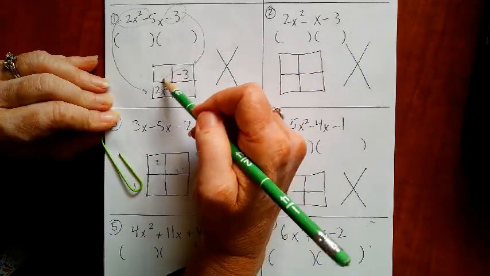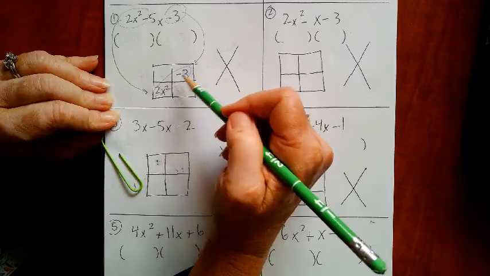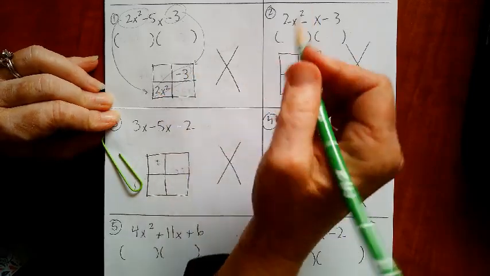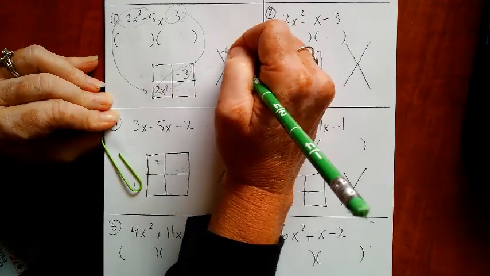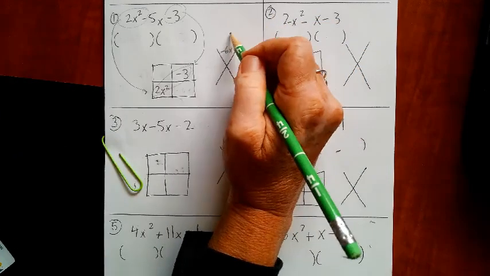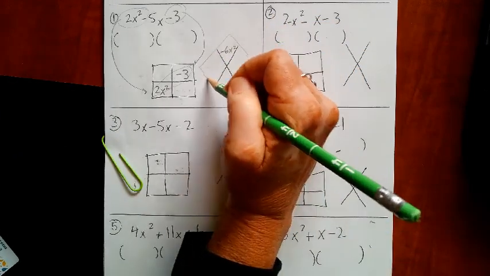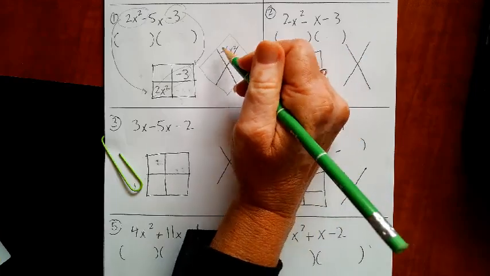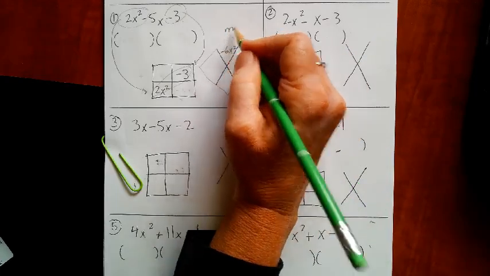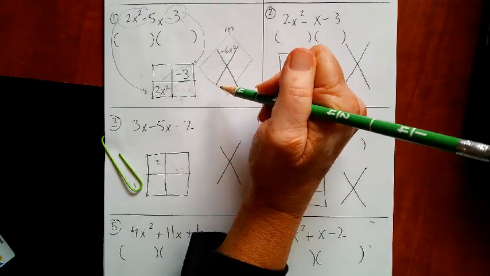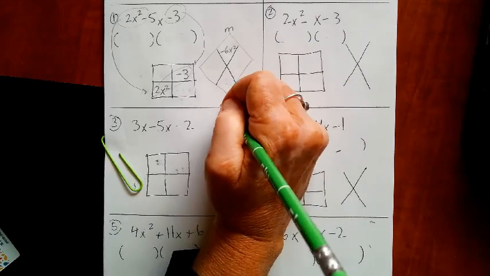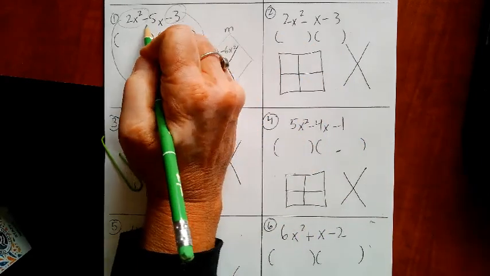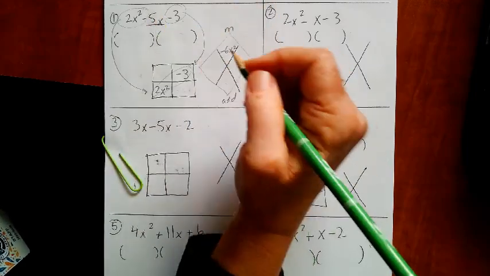And then I multiply them together. So that would be negative 6x squared. And I put it in my diamond. We call it a diamond problem. I put it in the top, and I want something that multiplies to make that, and something that adds to make your x term.